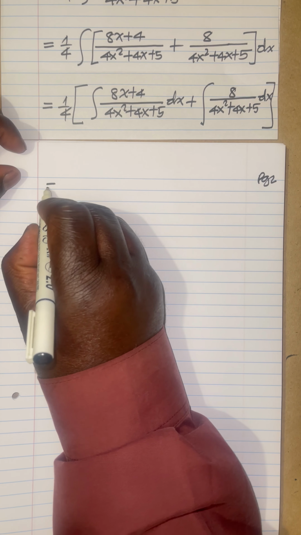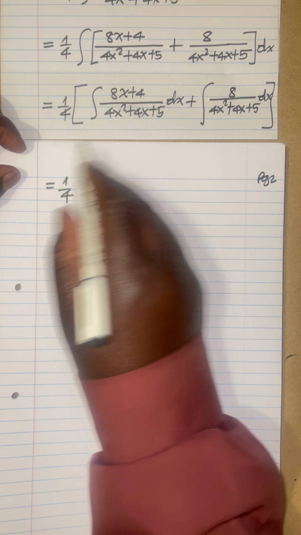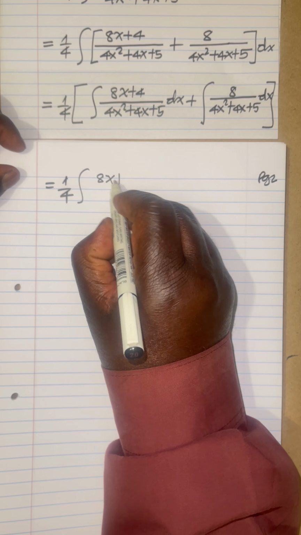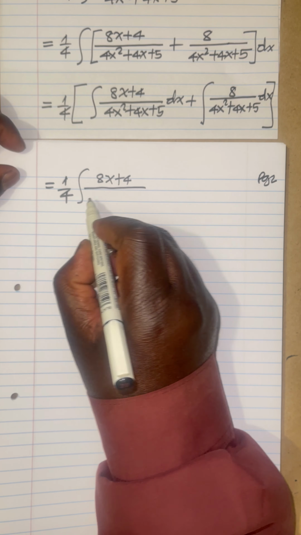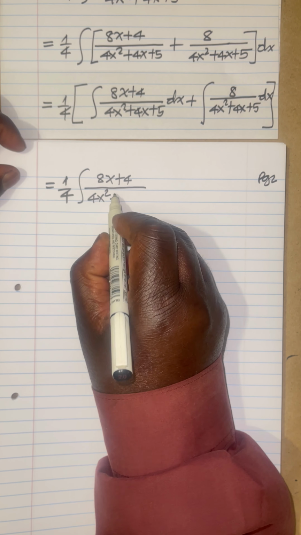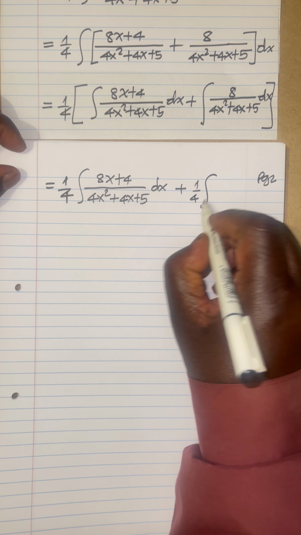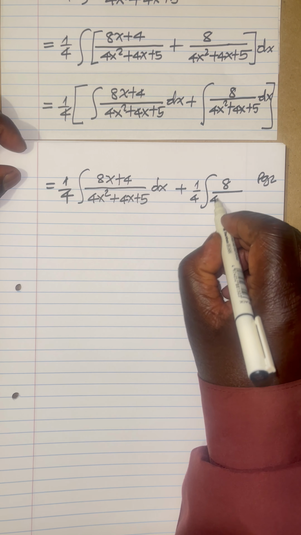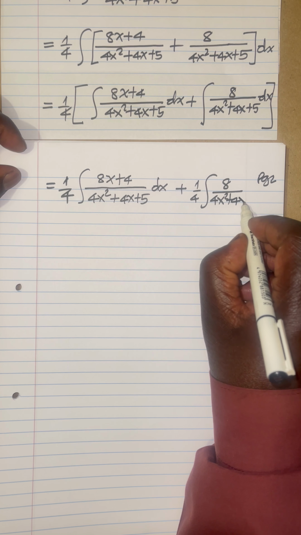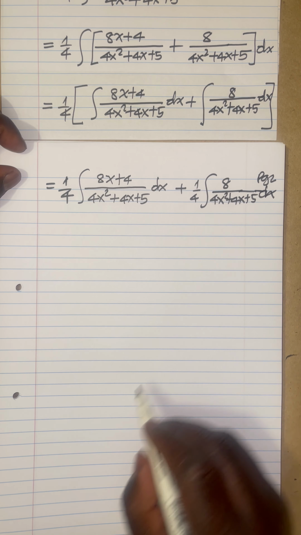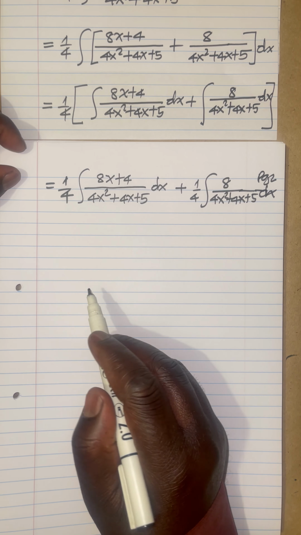So this is 1/4, distribute across, times the integral of 8x plus 4 all over 4x squared plus 4x plus 5 dx, plus 1/4 of the integral of 8 all over 4x squared plus 4x plus 5 dx, like that.